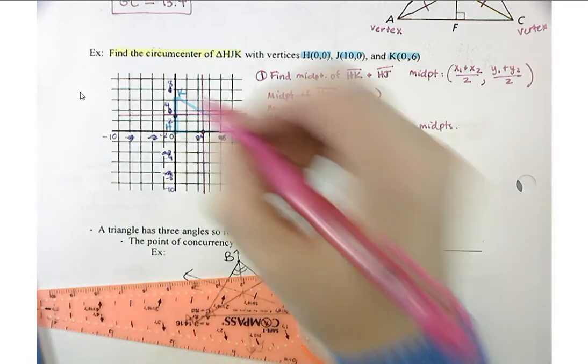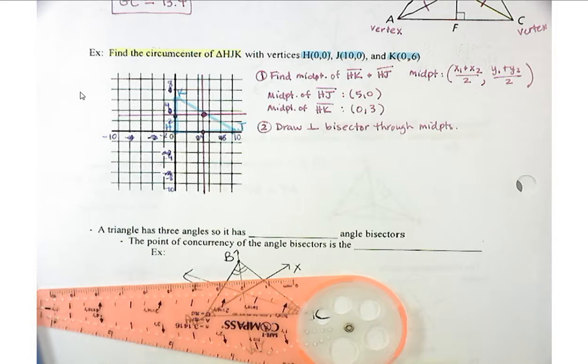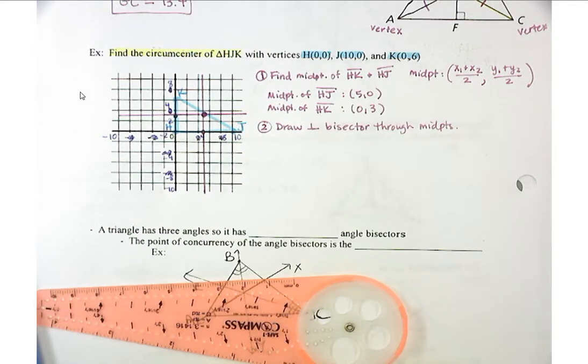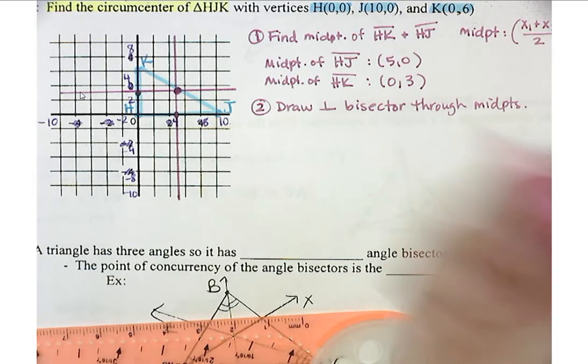Right? And then it should intersect right on your side. I'm sorry, that's a little hard to see. Okay, and then you're going to find your intersection, and that is your circumcenter.